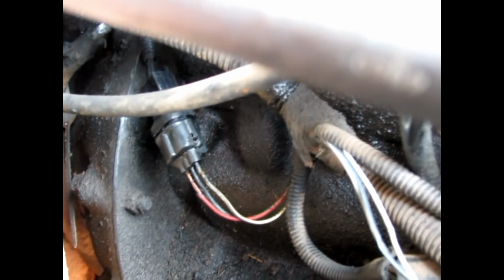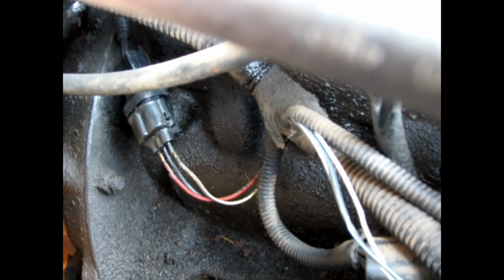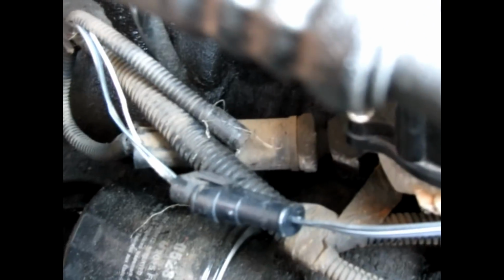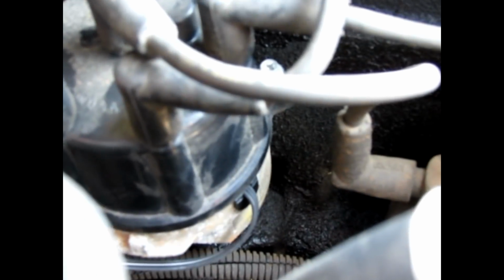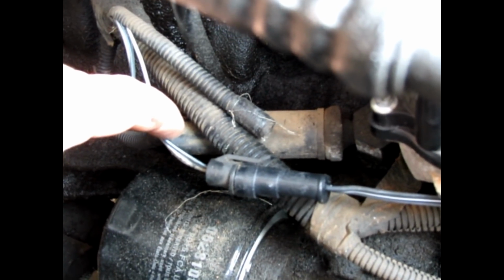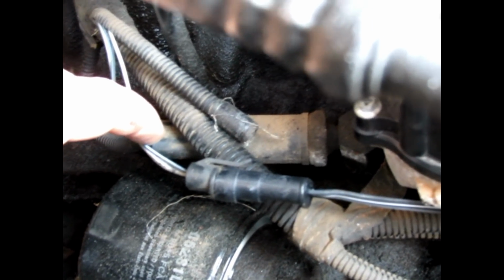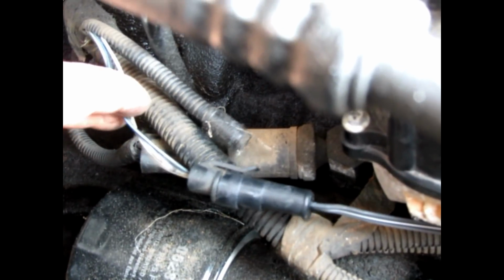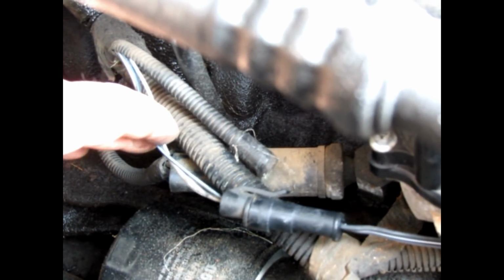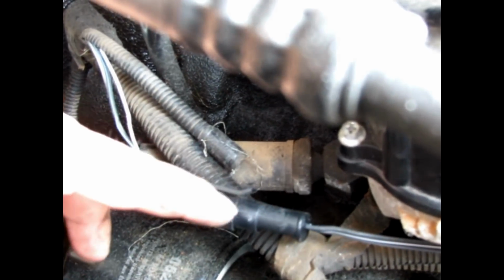Anyways, these wires back here go to the crankshaft position sensor, and I ended up using those to test for the voltages that I need, and then I ended up coming over here to this, which goes to the distributor, which they call the camshaft position sensor, or the distributor pickup coil, or the Hall effect sensor, depending on who you're talking to. And I tested this, and I found this to actually be bad.